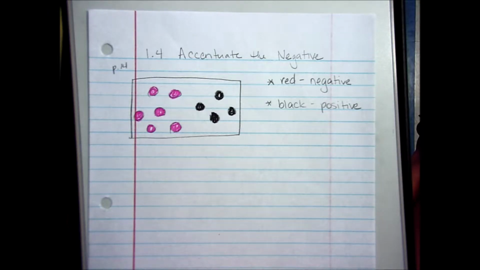Materials handler is seat 3. Just the materials handler right now. Because our chips aren't red and black, they're red and yellow, we'll leave the red as negative, and yellow will have to be our positive. So please make your chips on your desk match the chips that we drew on our paper.